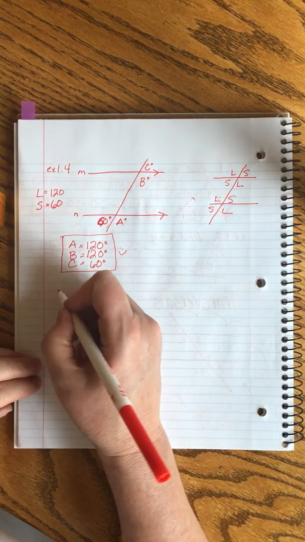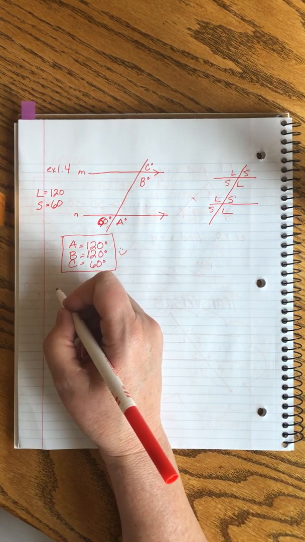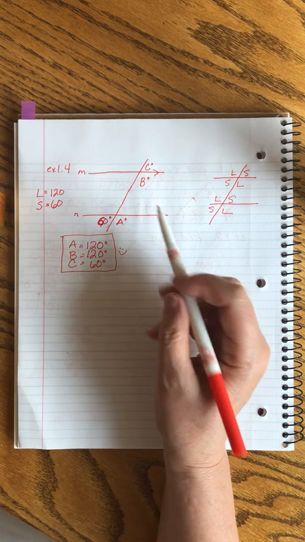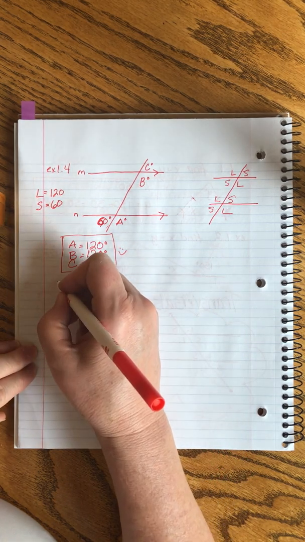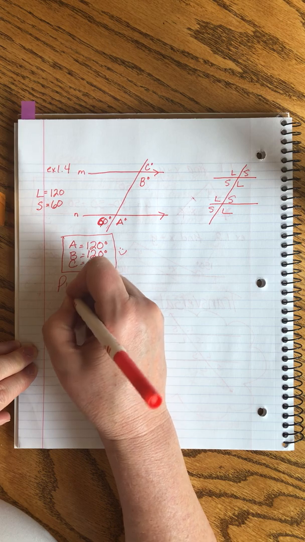Okay? And our last topic builds off of transversals. It's got a fancy name.